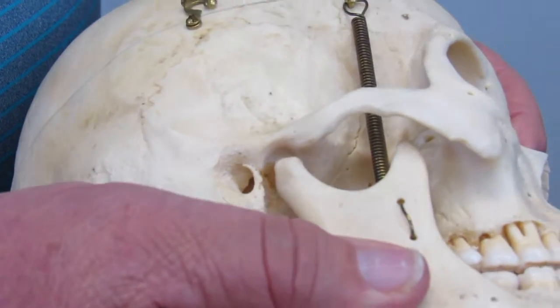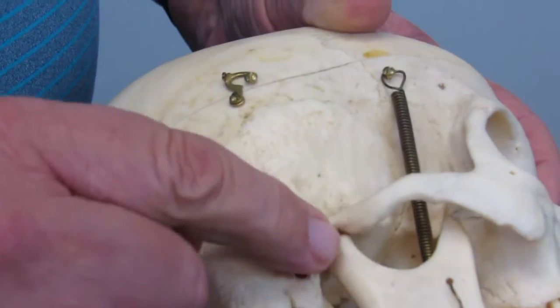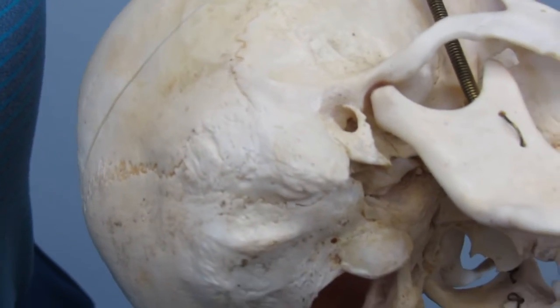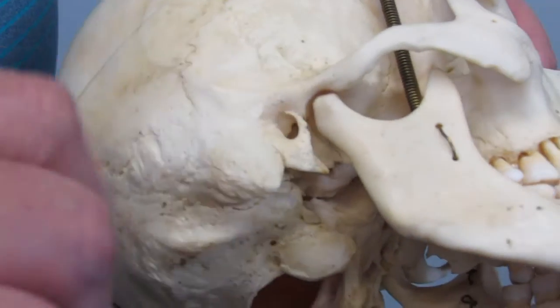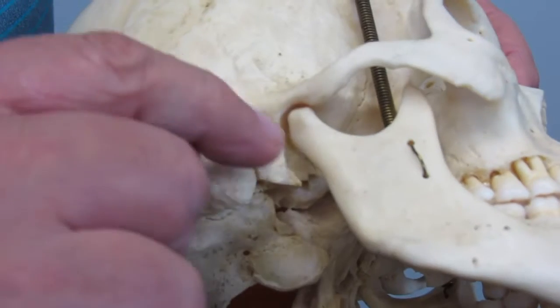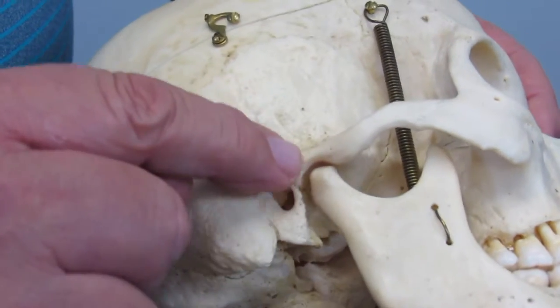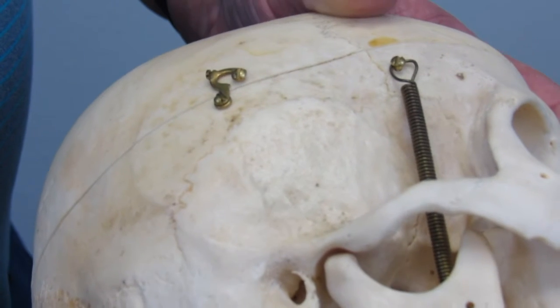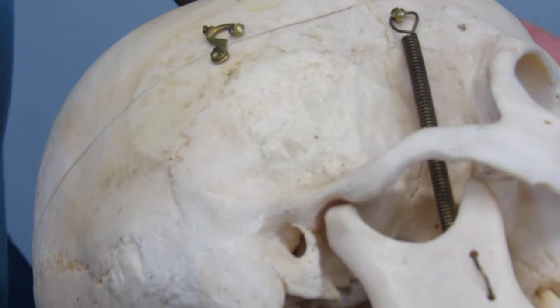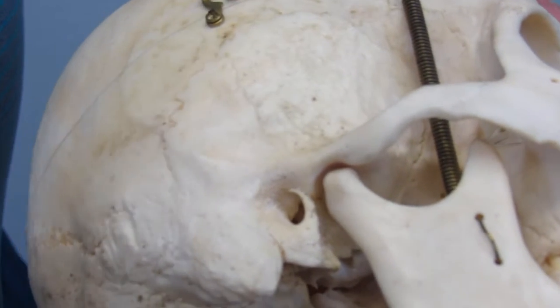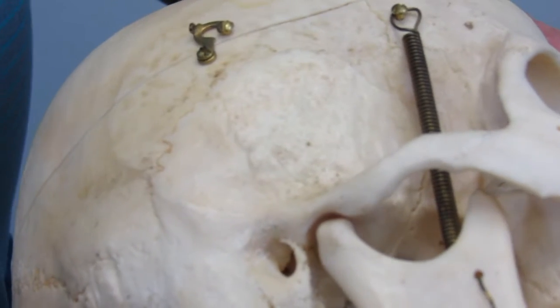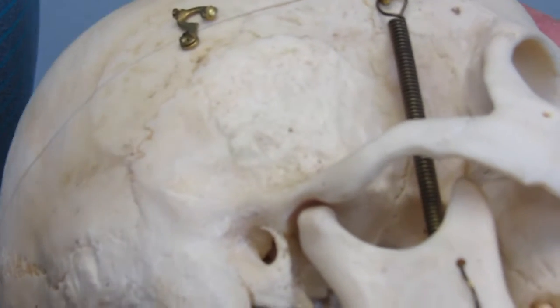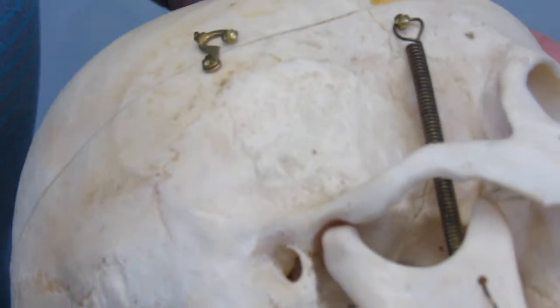The lower jaw articulates into that depression, and so the condyle of the mandible fits up inside. Between this condyle and that depression in the skull sits a pad of fiber cartilage called the articular disc. The articular disc allows this joint to not only slide forward and back, but hinge open and closed.